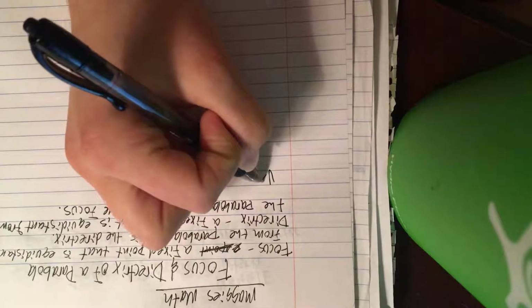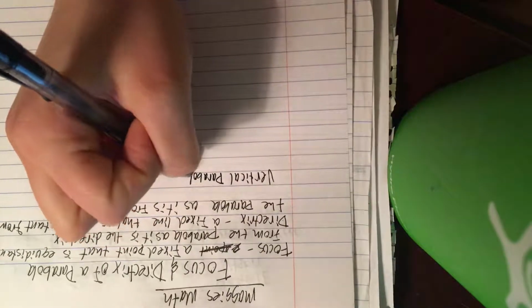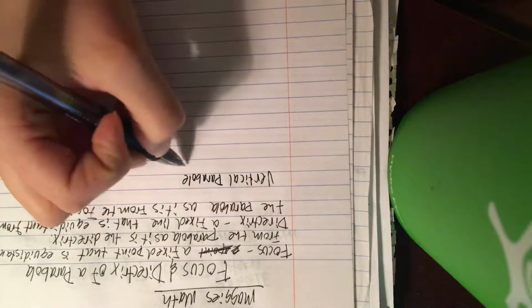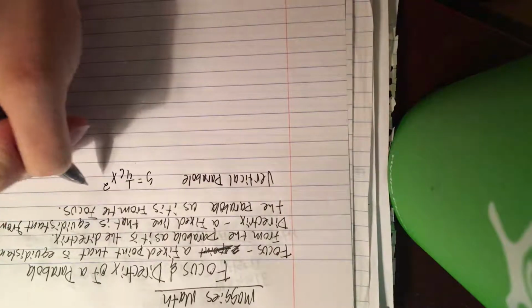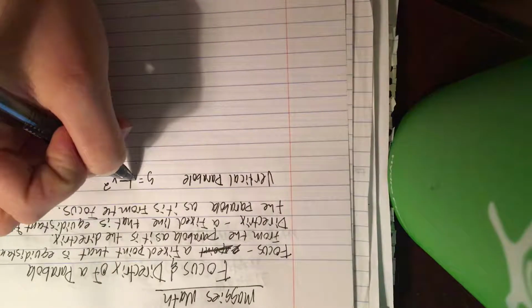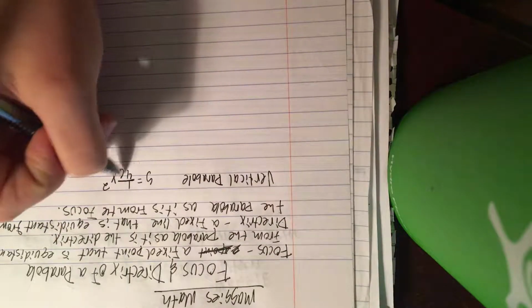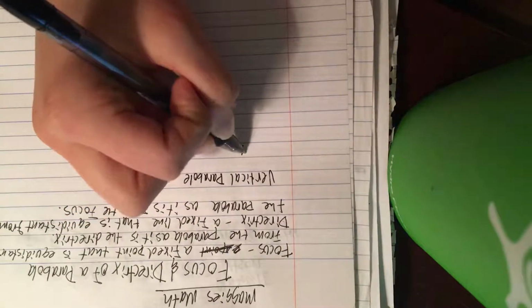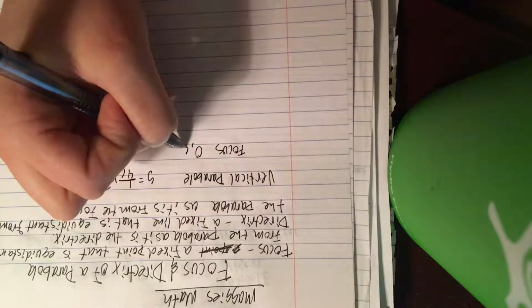So now that we know what they are, let's look at their equations. For a vertical parabola, the formula is y equals 1/4 c x squared. What is the c? Well, that's kind of your focus here.